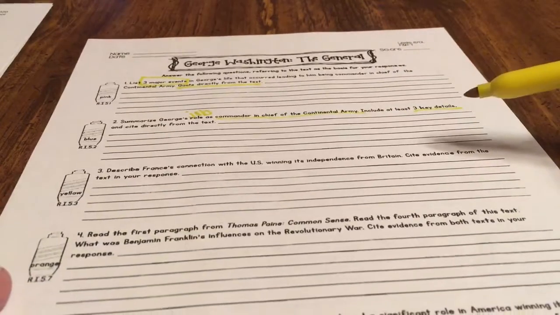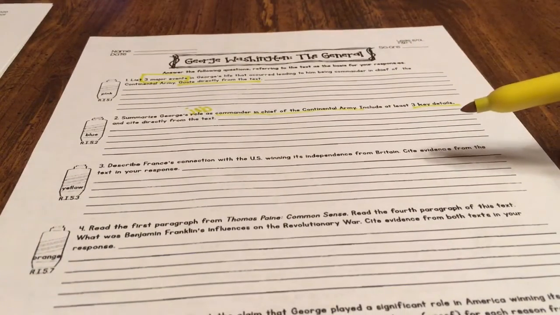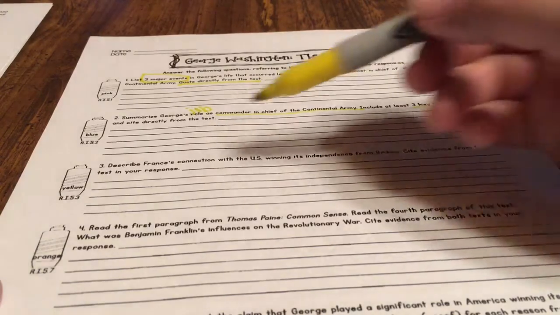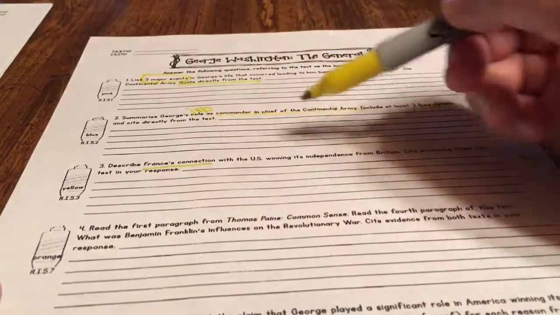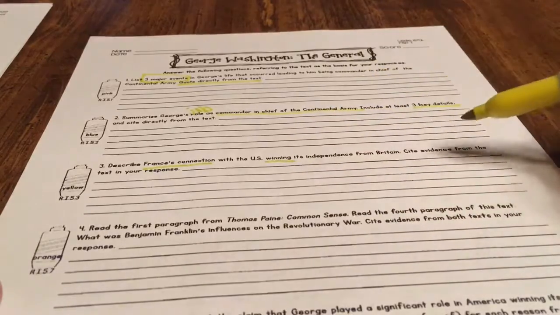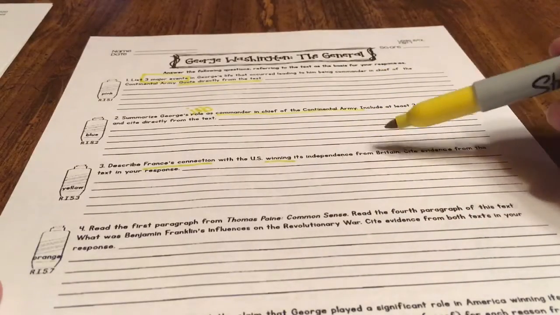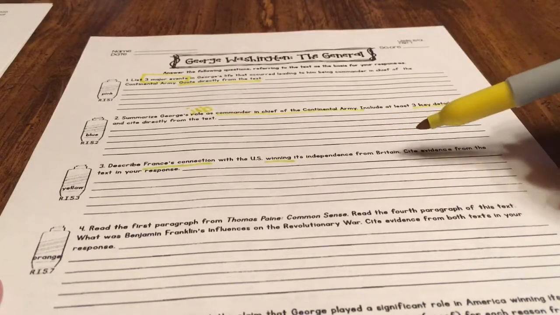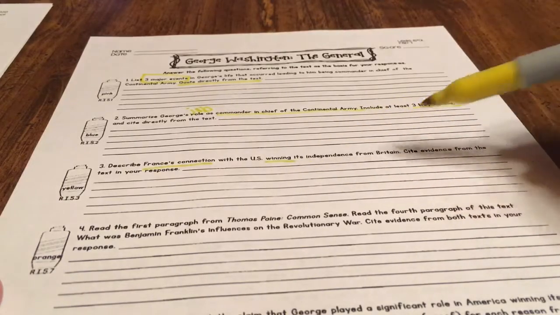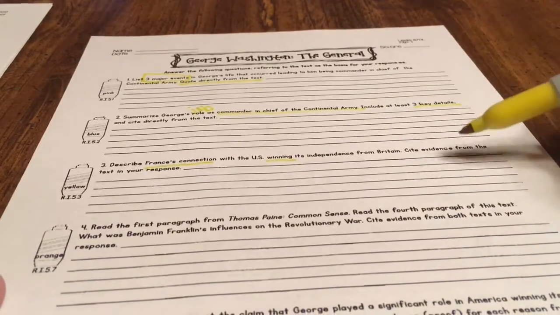Okay. Number 3, describe France's connection with the U.S. winning its independence from Britain. So what did France do to be able to help us win and gain our independence from Britain? Cite evidence from the text in your response. So again, you're going to write in paragraph and then whatever number it is and tell me where you found that.